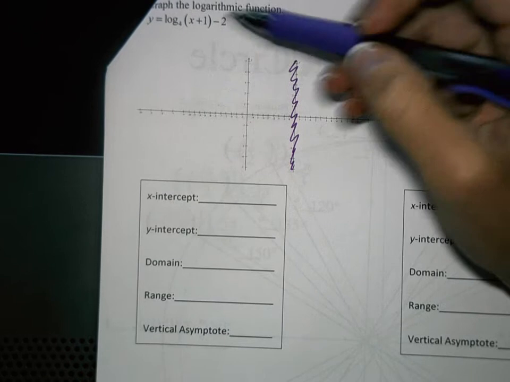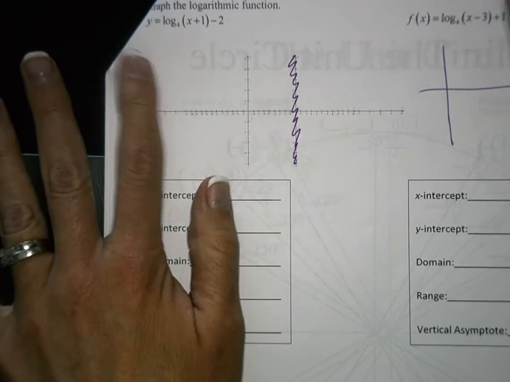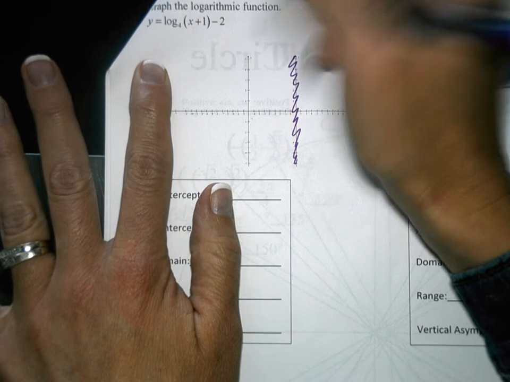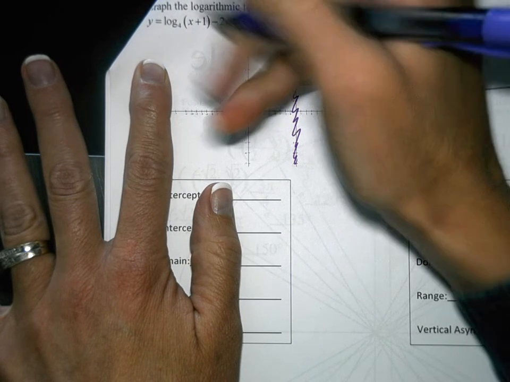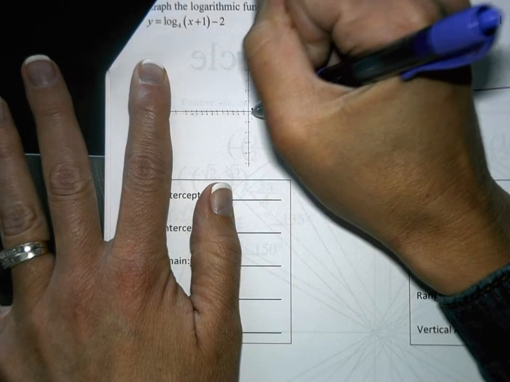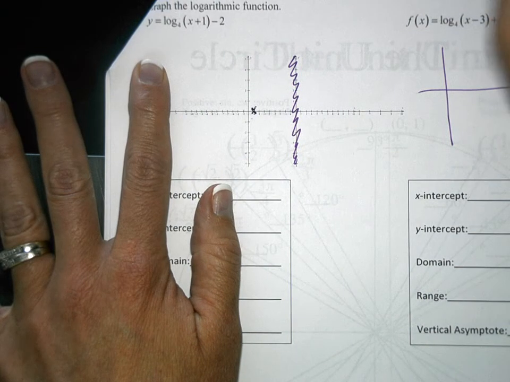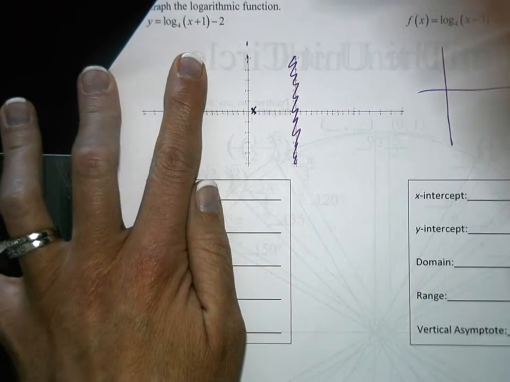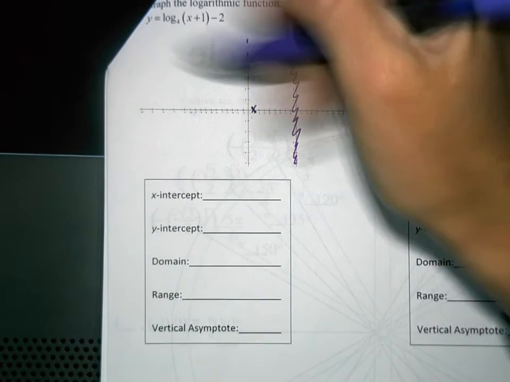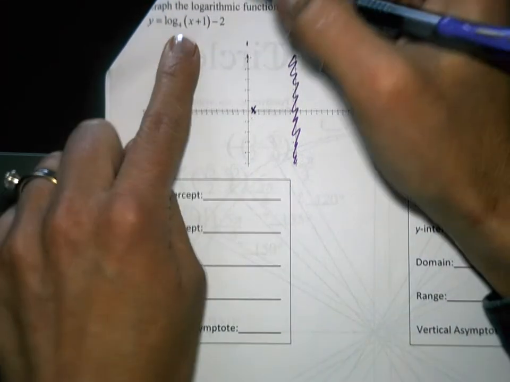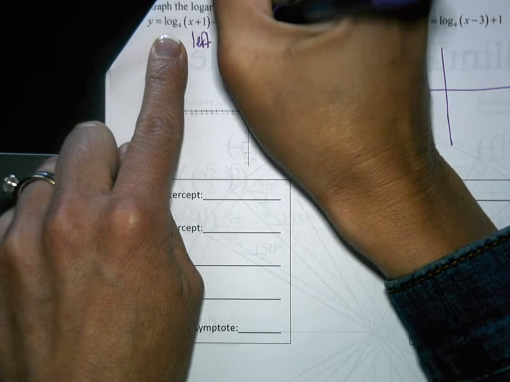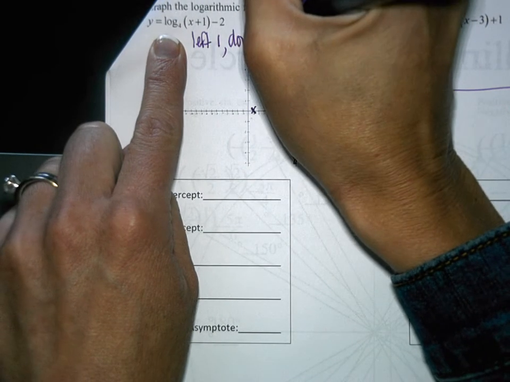So on this log equation, we know that our logarithmic functions, because anything to the 0 power equals 1, before the shifting have a point at (1, 0), and you have an asymptote at x equals 0. But we're going to end up shifting these, and so this will shift to the left 1 and down 2.